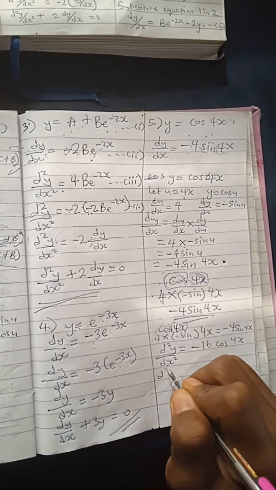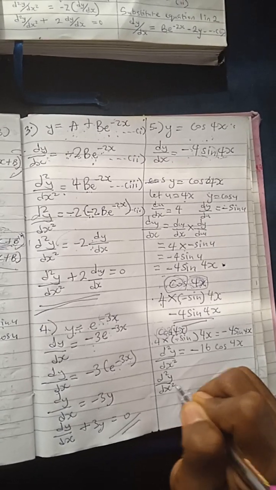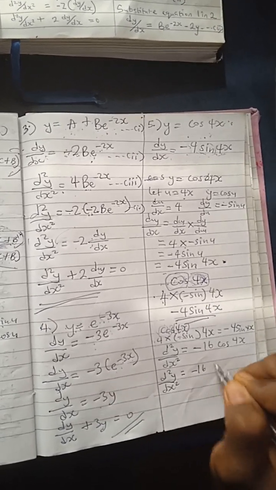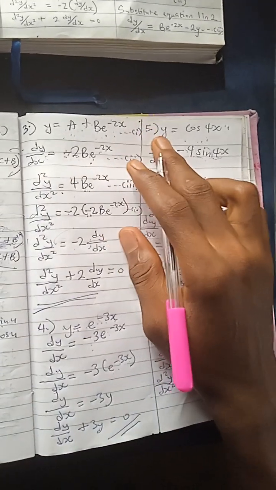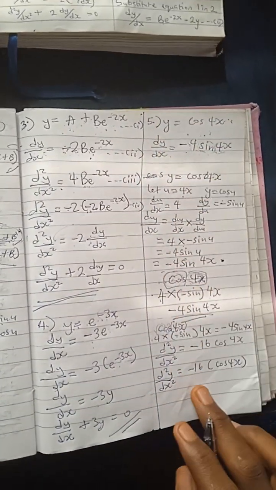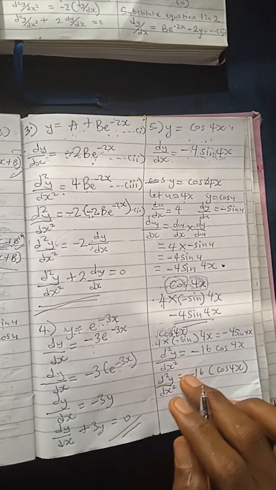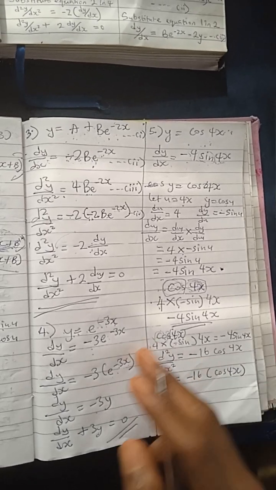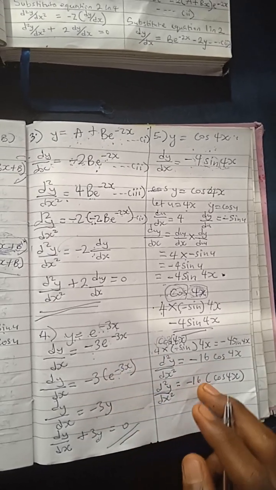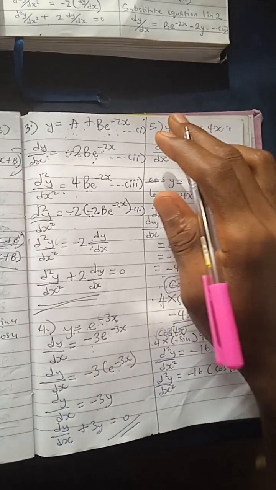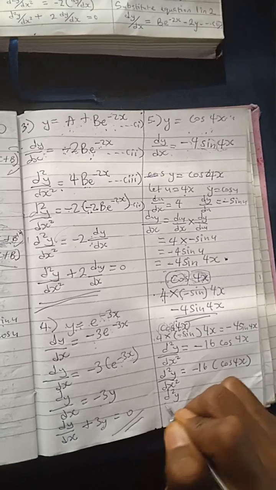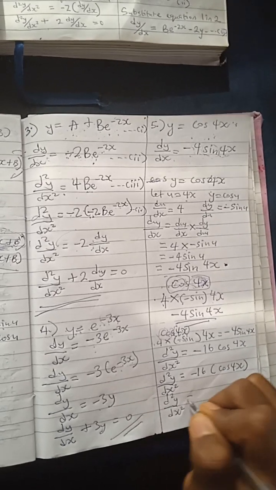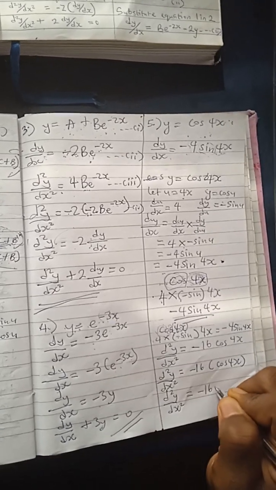So we substitute for y to get our other differential equation. Therefore, we say d squared y over dx squared is equal to minus 16 bracket cos 4x. Since y is equal to cos 4x, we can substitute this for y to have minus 16y. Therefore, we have d squared y over dx squared is equal to minus 16y.